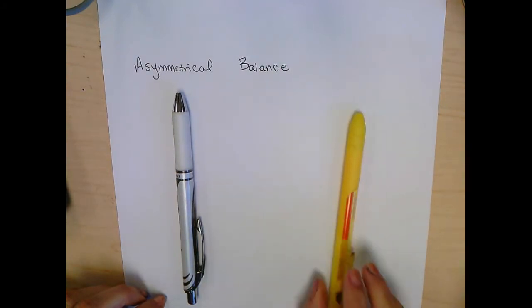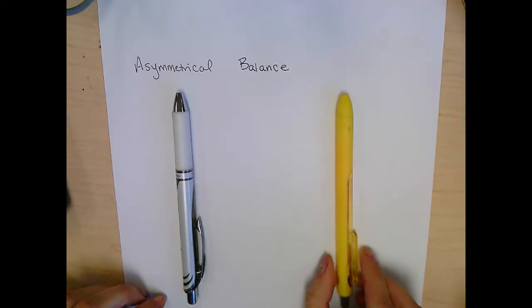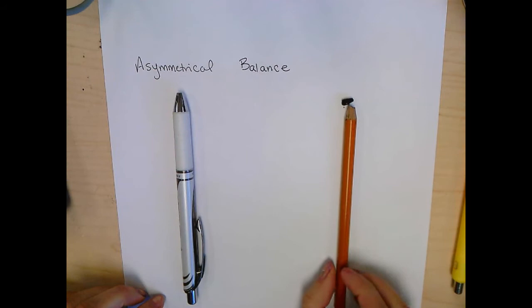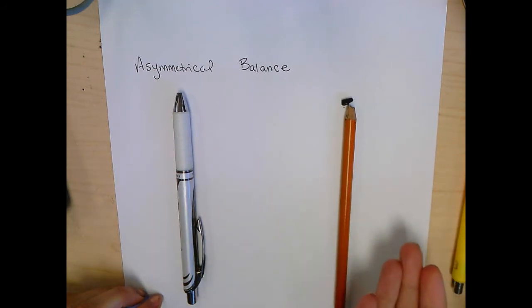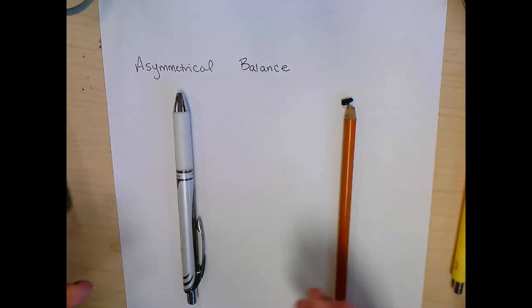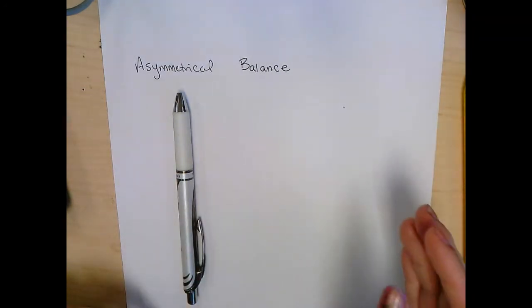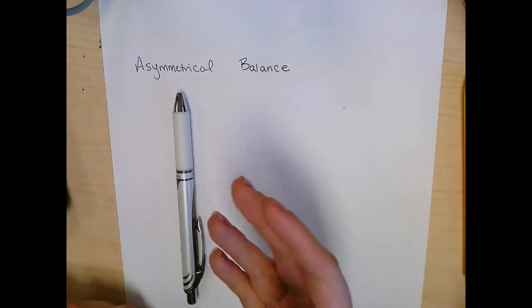So I could have asymmetrical balance, sorry guys, if I put two very similar objects that were different colors next to each other, or maybe something not quite as similar as a pen, but they're two objects that are fairly long and thin, and we also know that they do the same thing. So this is going to create a sense of balance. Often if we have the same number of objects as well, we're going to have a sense of balance.